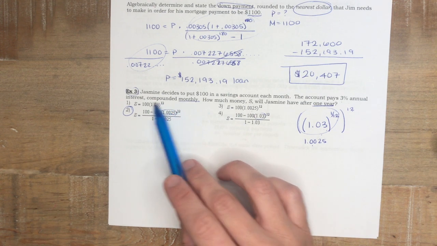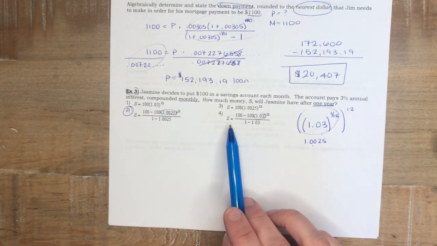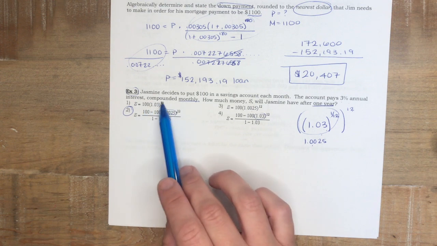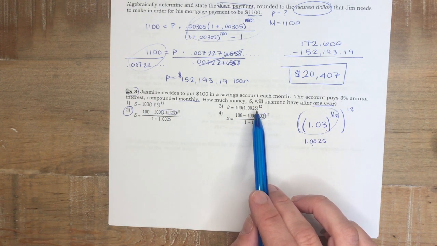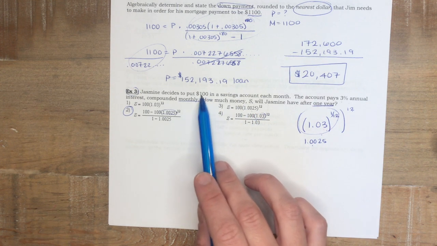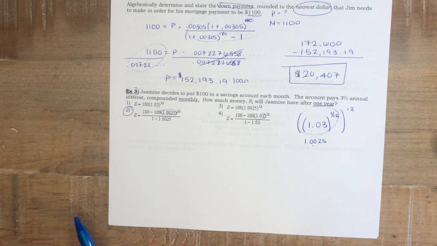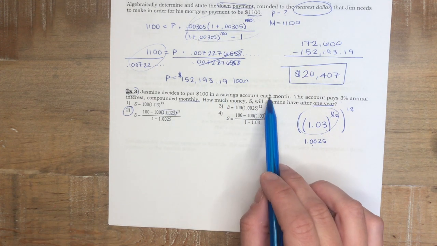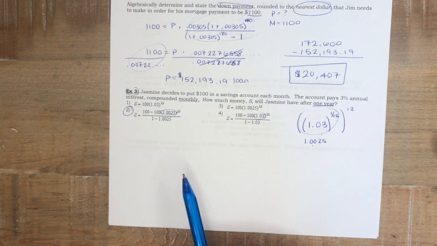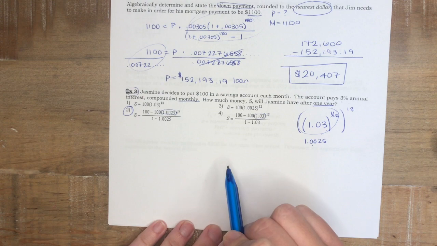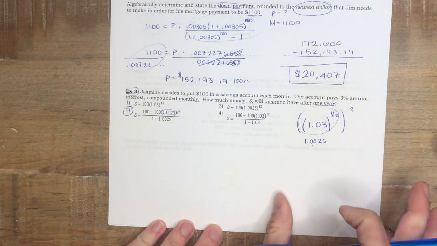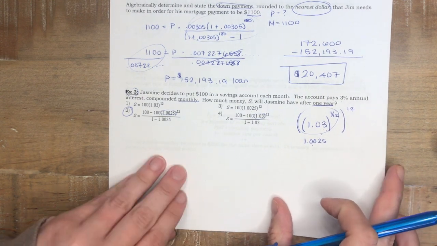But if you typed these in, hopefully you would realize when I type this in and when I type this in, it's not that much money, not much over $100. So hopefully you would think, wait a minute, that doesn't make sense after a year. If she's putting $100 in each month, she's not going to just have $103. So also look at the structure of the expressions to see which one you think makes the most sense.